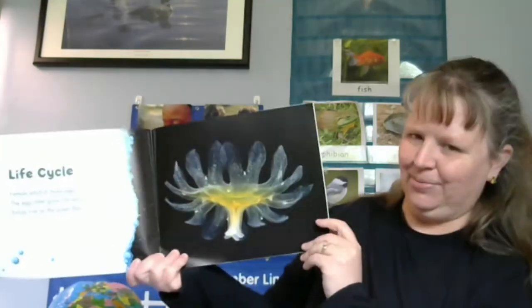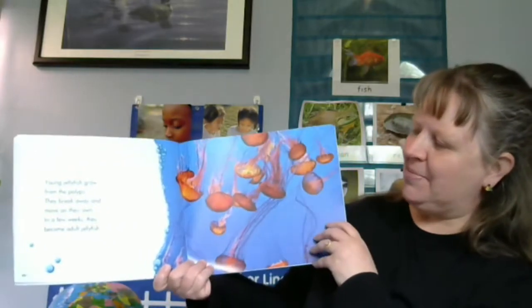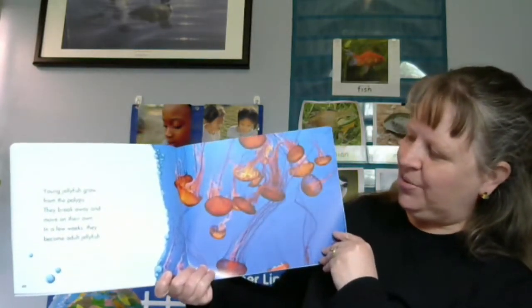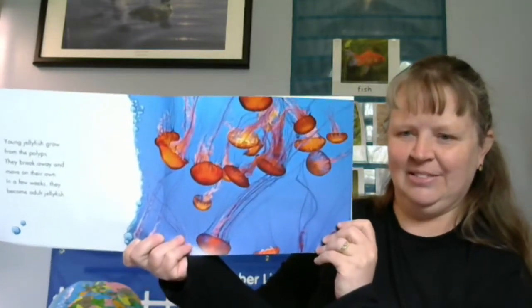Life cycle. Female jellyfish make eggs. The eggs later grow into polyps. Polyps live on the ocean floor. Wow, isn't that beautiful? Young jellyfish grow from the polyps. They break away and move on their own. In a few weeks, they become adult jellyfish. Aw.